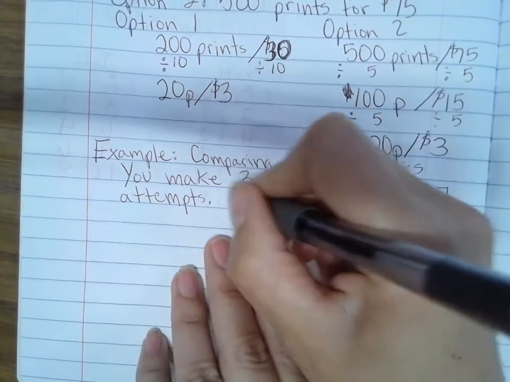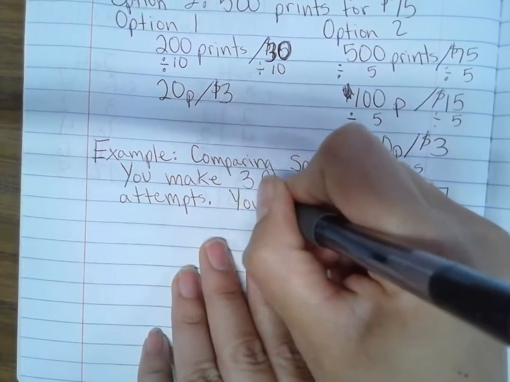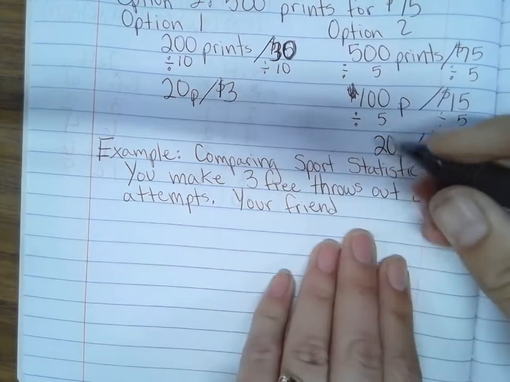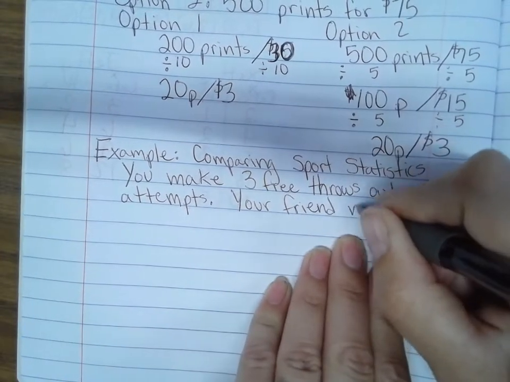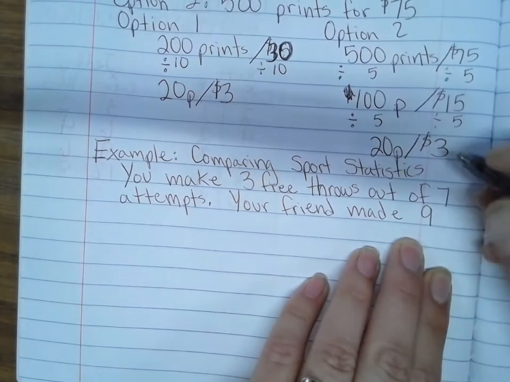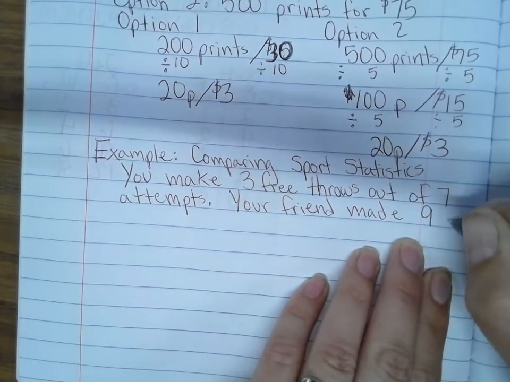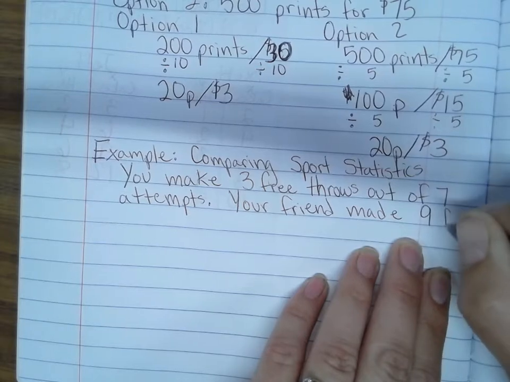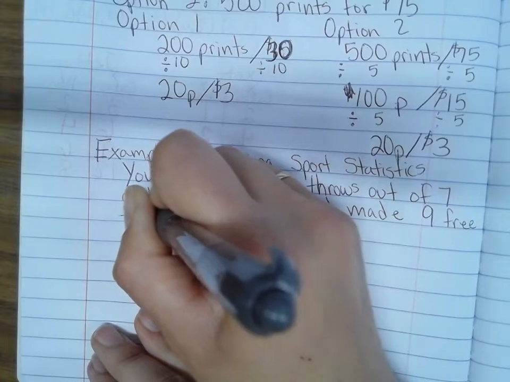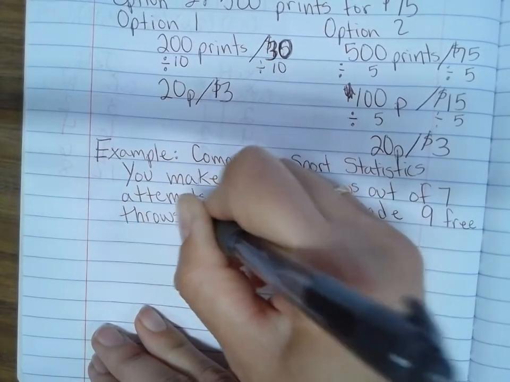Okay, your friend made 9 free throws out of 14 attempts.